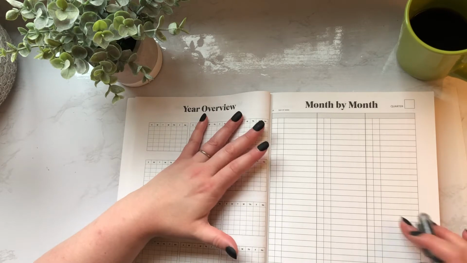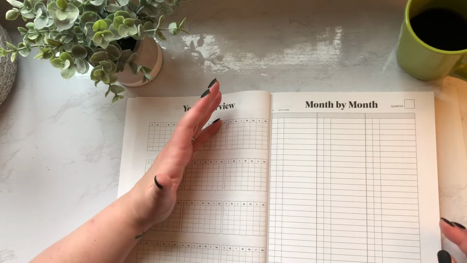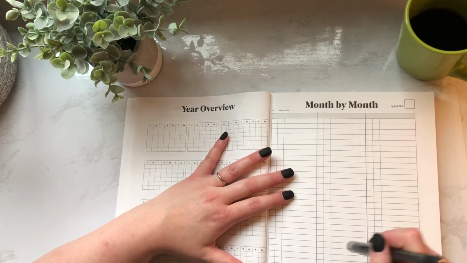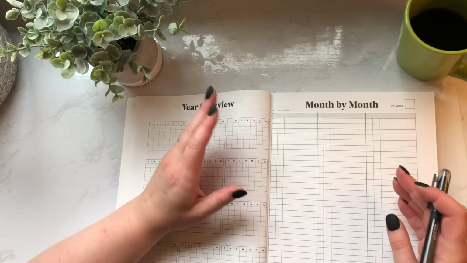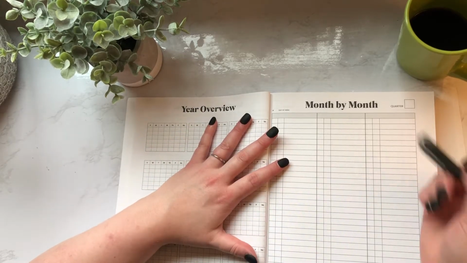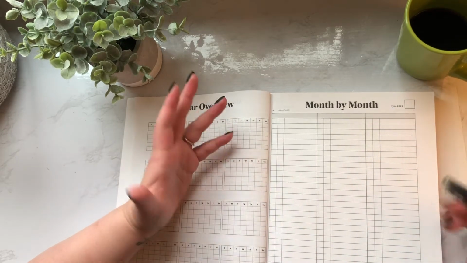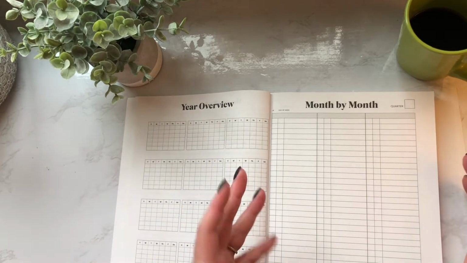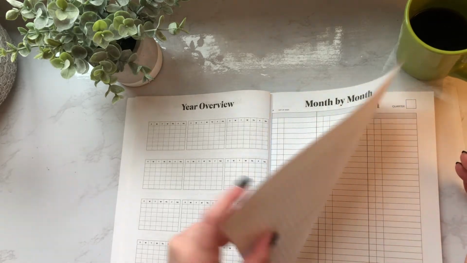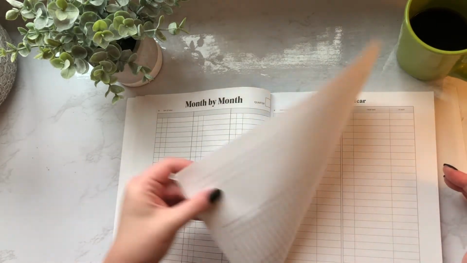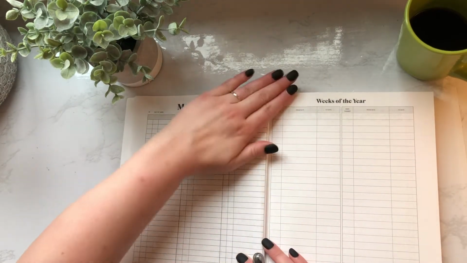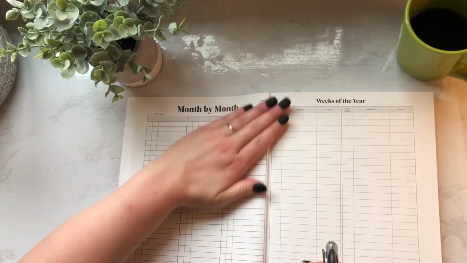So I actually do obviously Monday through Sunday, but I write an R for my Thursdays instead of a TH because it makes it easier, and it's something I learned in college. So if you ever see my days laid out and you're wondering why I have an R for Thursday, that's just something I learned and I've stuck with it. So there's 4 of these pages so that you can map down all 12 months of the year.